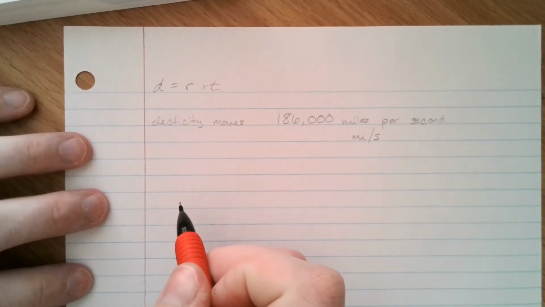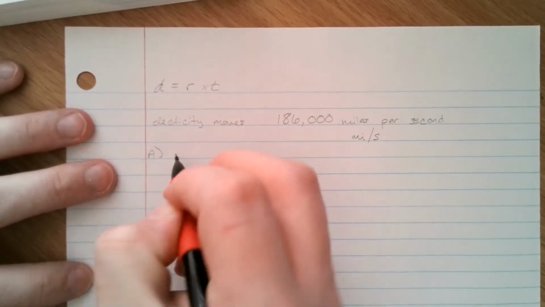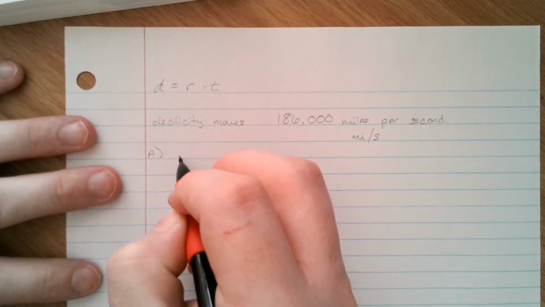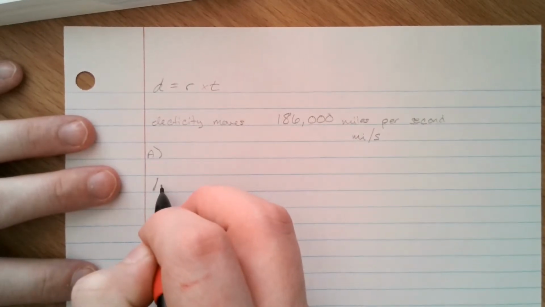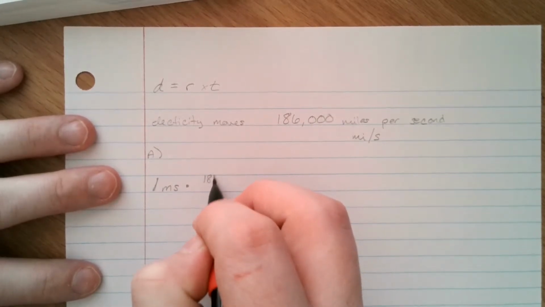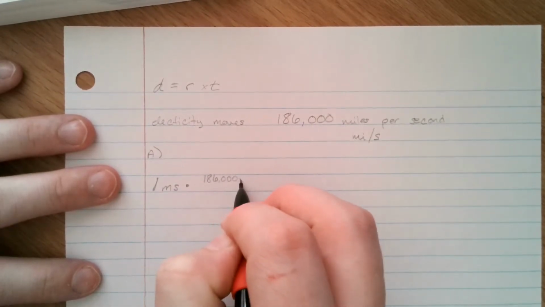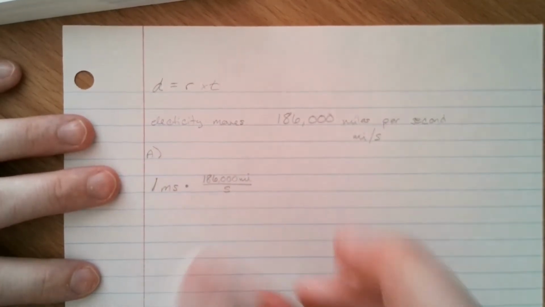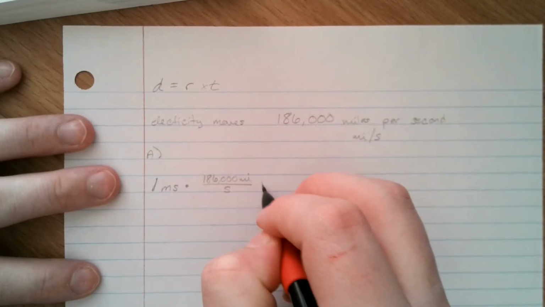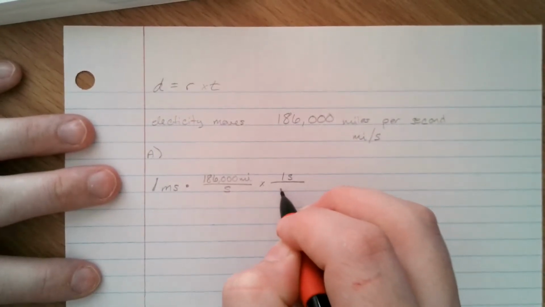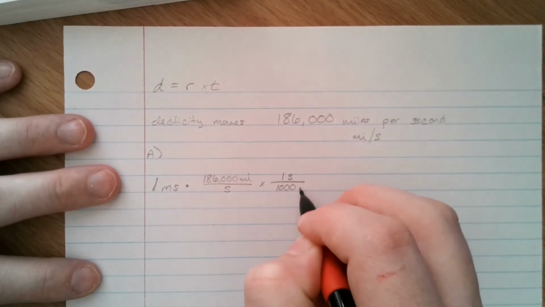So, the question is, how far can electricity travel in 1 millisecond? So in 1 millisecond times 186,000 miles per second, times 1 second per 1,000 milliseconds.